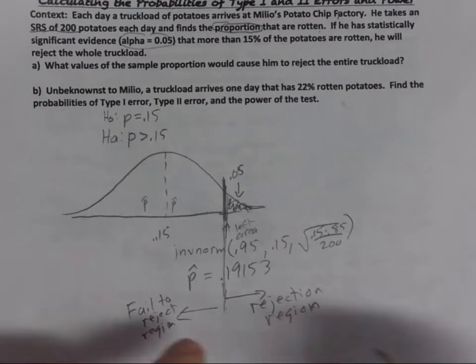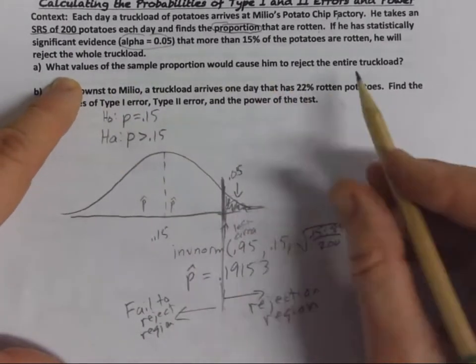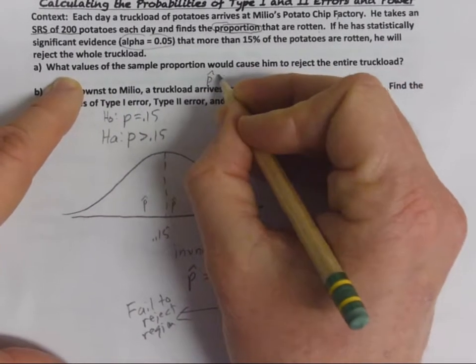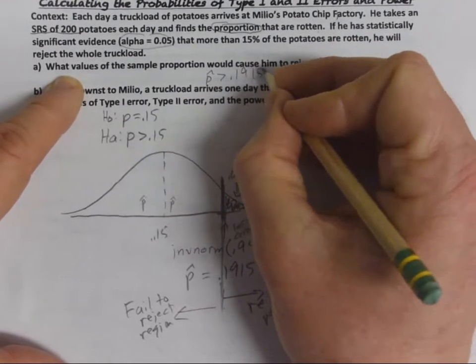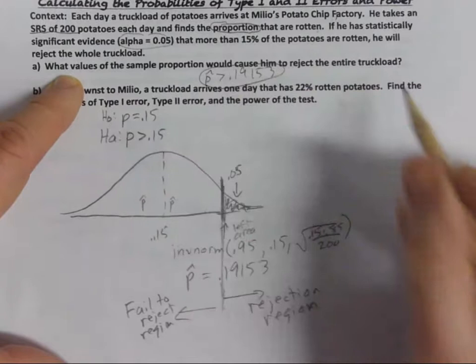But all that to say, what values would cause you to reject the truckload? If my p hat was greater than 0.19153, anything greater than that, I'm rejecting it.